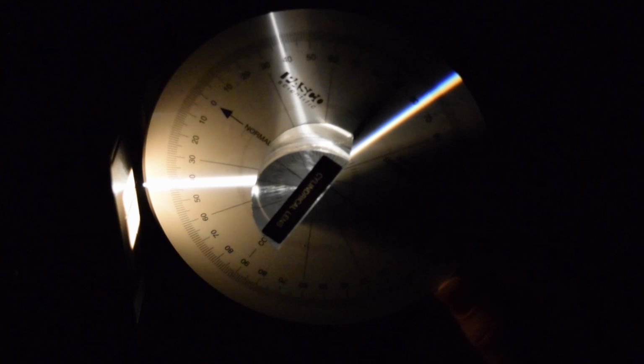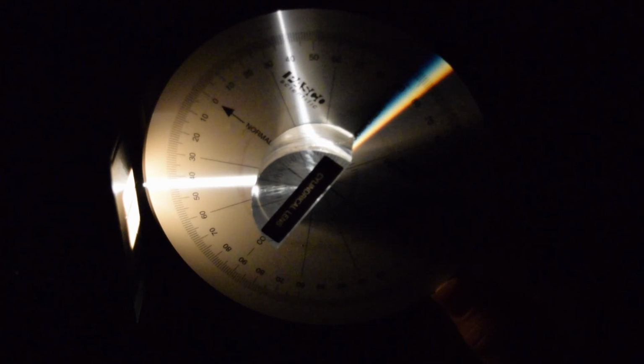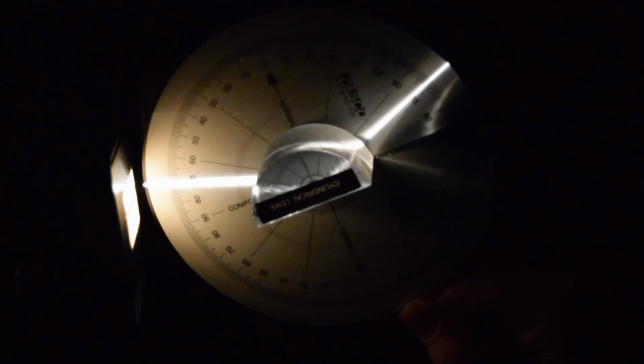Okay, so notice here as we approach the critical angle, which is the angle of incidence for which the angle of refraction would be 90 degrees, the intensity of the reflected ray increases and the refracted ray is decreasing. And at the critical angle, the intensity of the refracted ray goes to 0, and all we have happen from that critical angle on is reflection. This is a phenomenon known as total internal reflection.